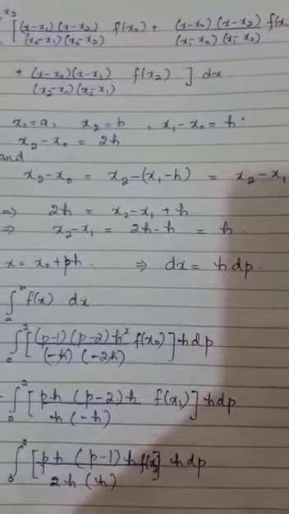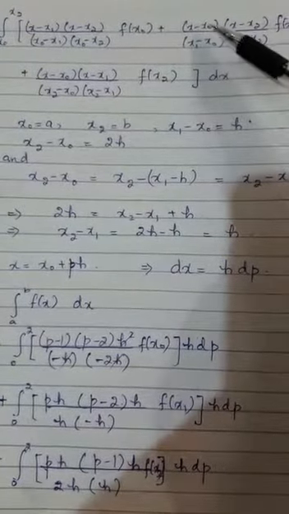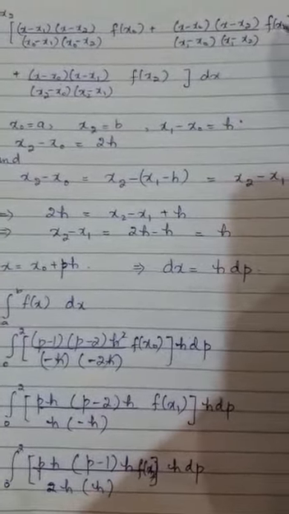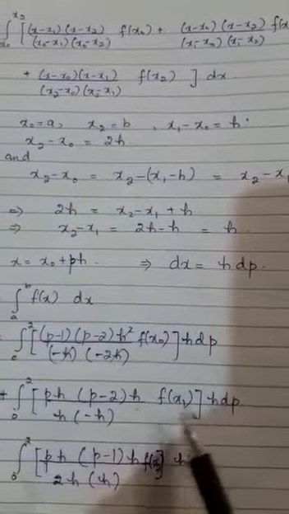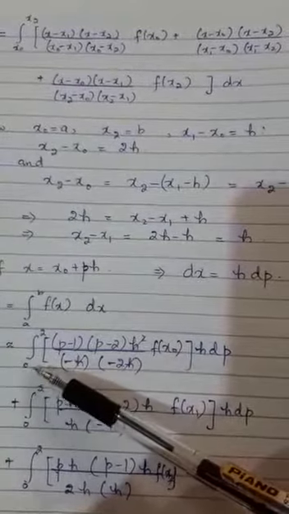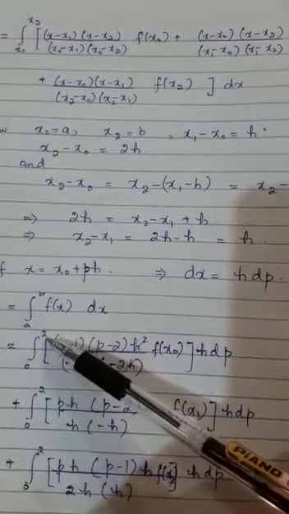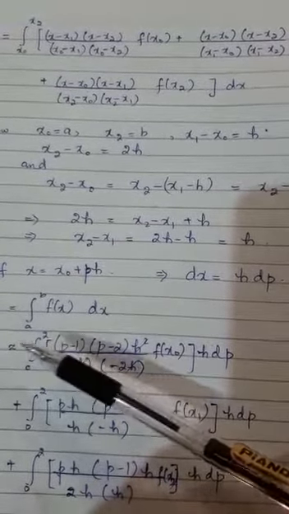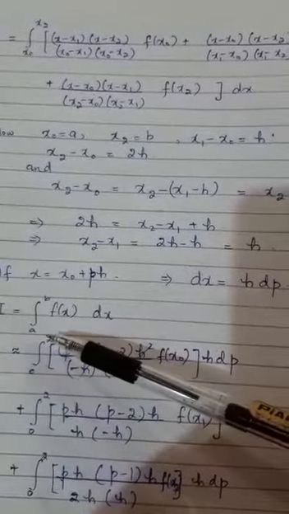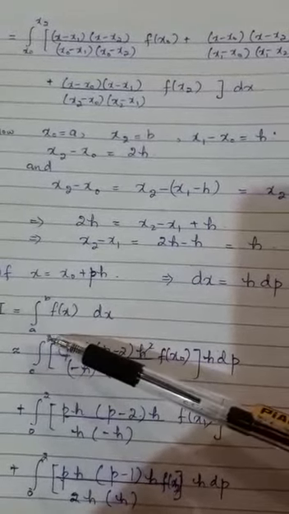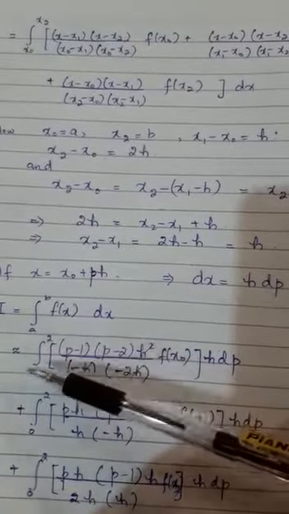So when you substitute all these expressions, you would have these variables, and the interval would be 0 to 2. In the trapezoidal rule you had the interval from 0 to 1, x naught to x1, and so we got the values 0 to 1.